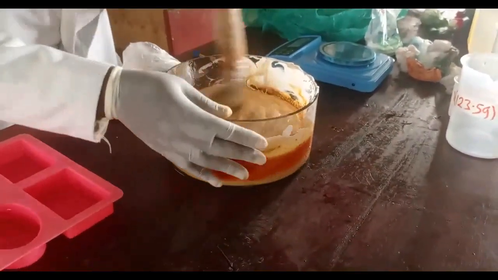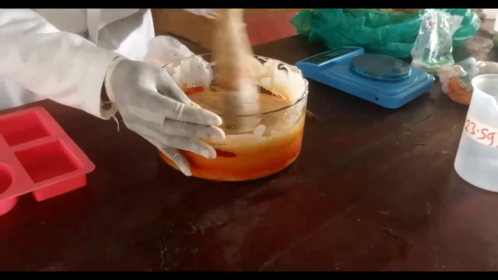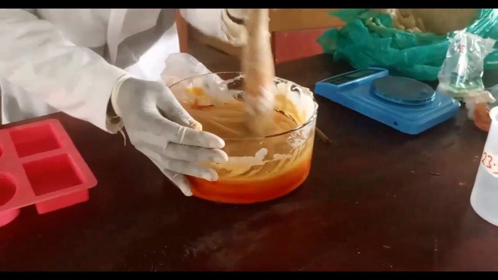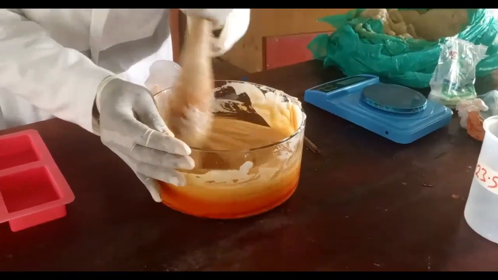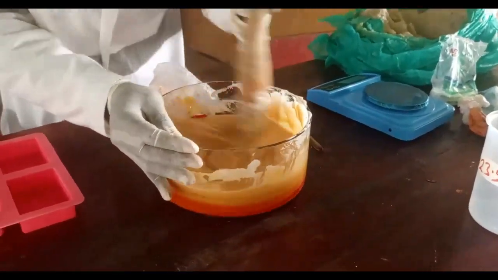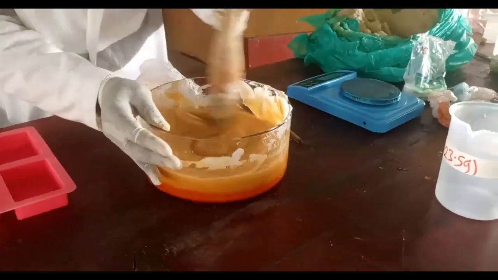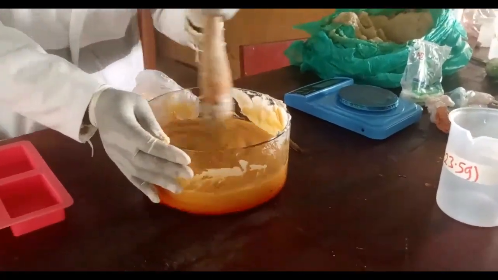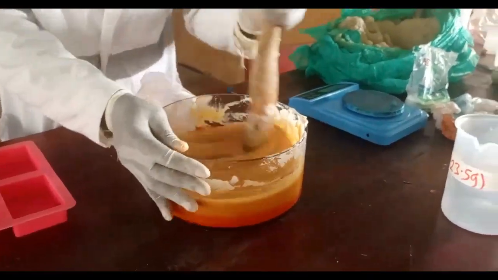When it becomes uniform, you can see the color change. Keep on stirring till the whole solution becomes uniform. At the end of it all, we shall have our yellow soap. You can see because we added some sodium chloride, which is our hardener. You can see the difference.